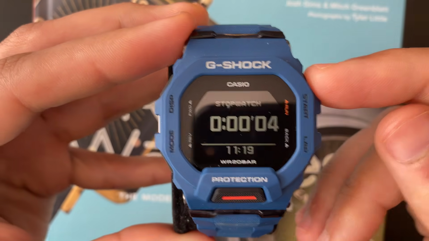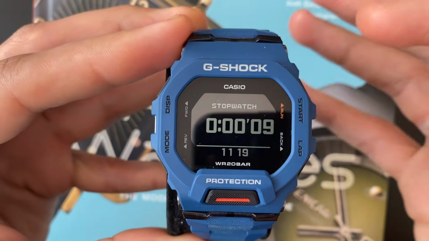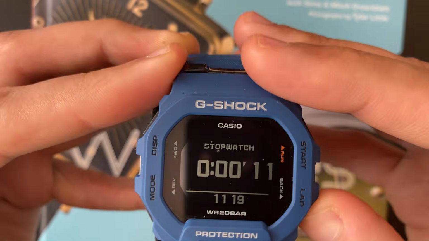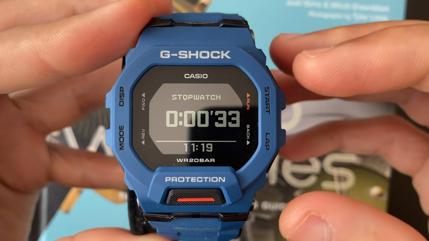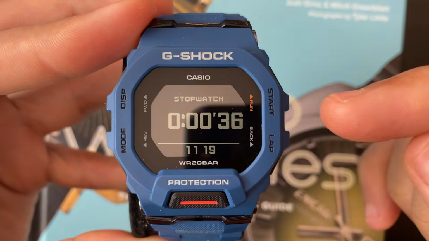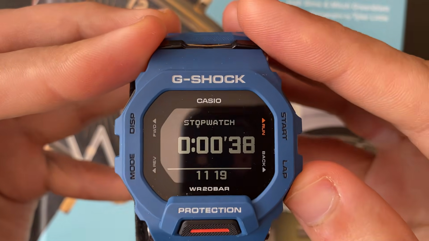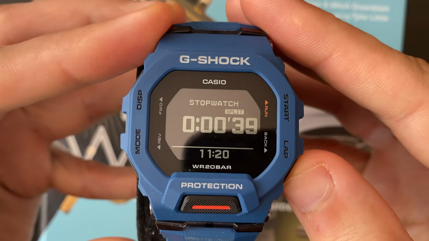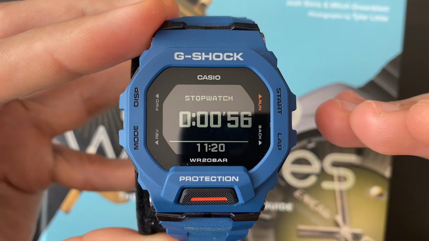You can start using the B button. If you want to pause it, you need to press the B button again. And if you want to reset, you need to press the D button. You can also record a lap or a split while the stopwatch is still going by pressing the D button. So it shows split and it pauses the stopwatch for you. Once you press the D button again, it gets back to counting the time.